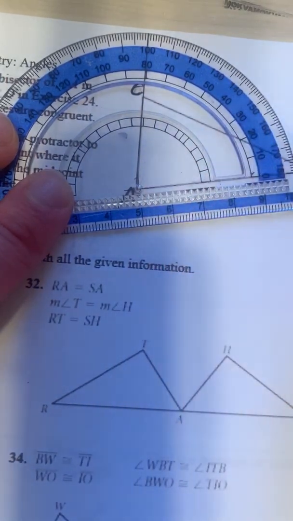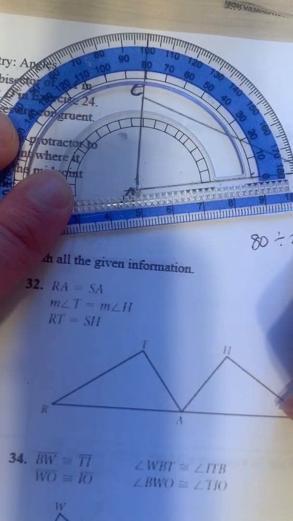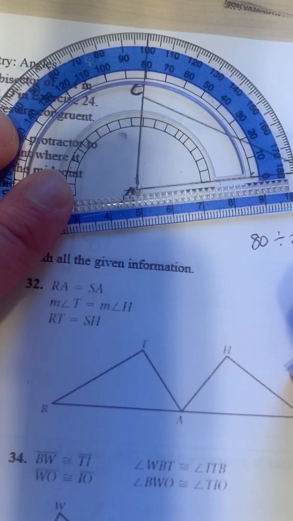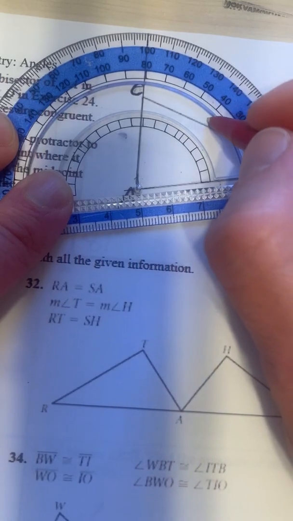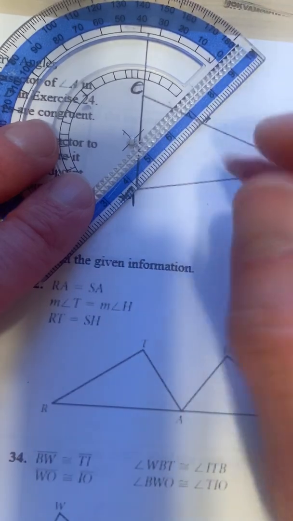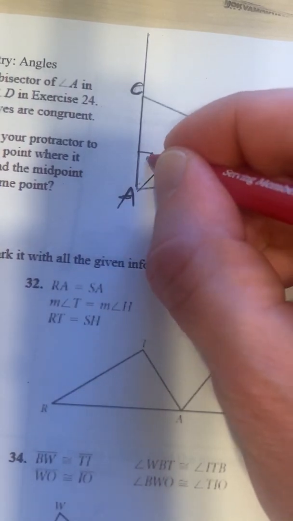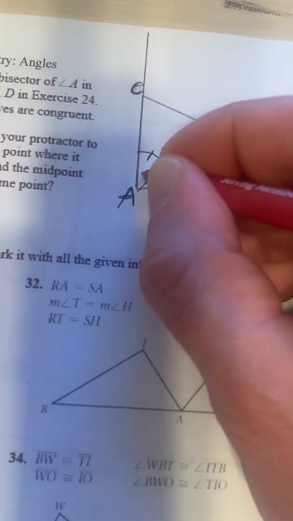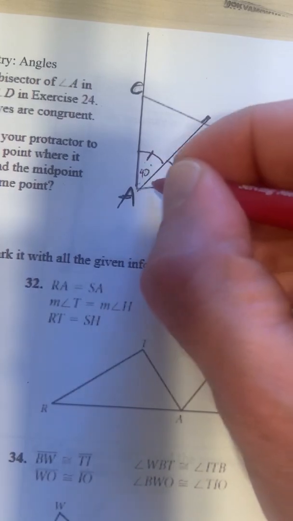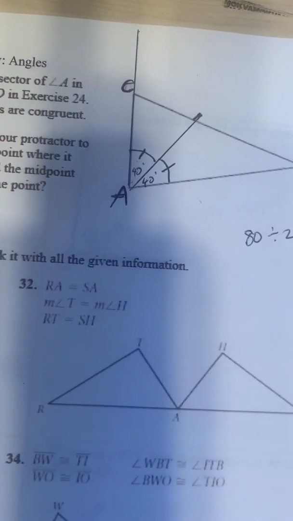So 80 would be my measurement here. I'm going to divide it by 2, which is 40. So I'm going to find out where 40 is, which is about halfway. And so I'm bisecting A. So this angle right here and this one right here, this is 1 and this is 1. So this is 40 and this is 40. Okay, so we figured out what that is.